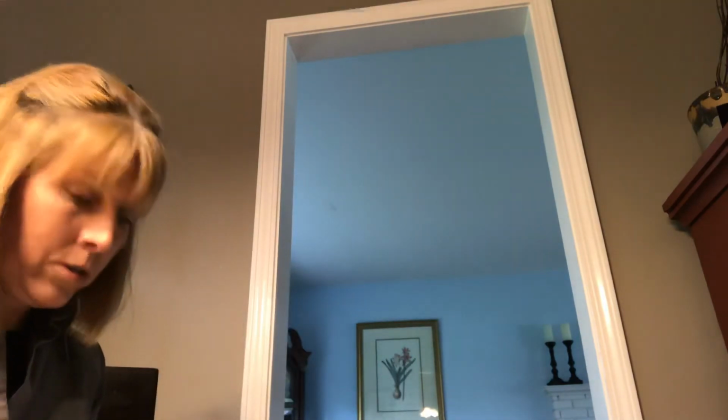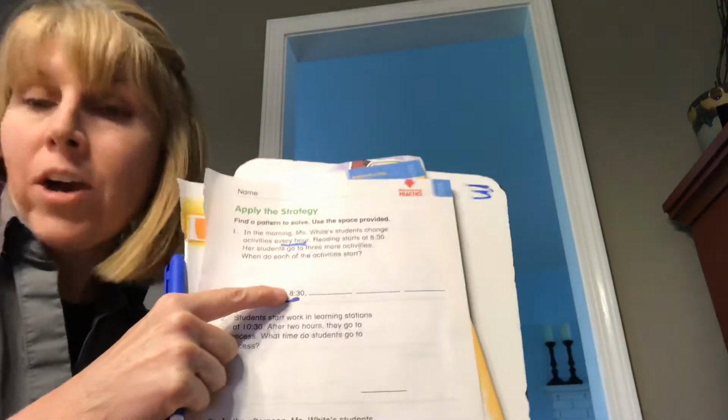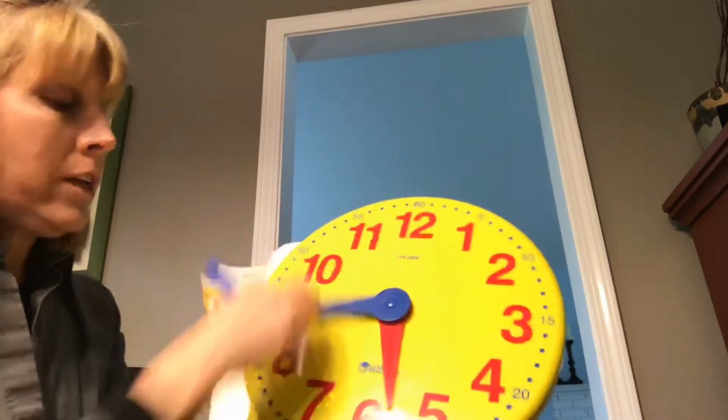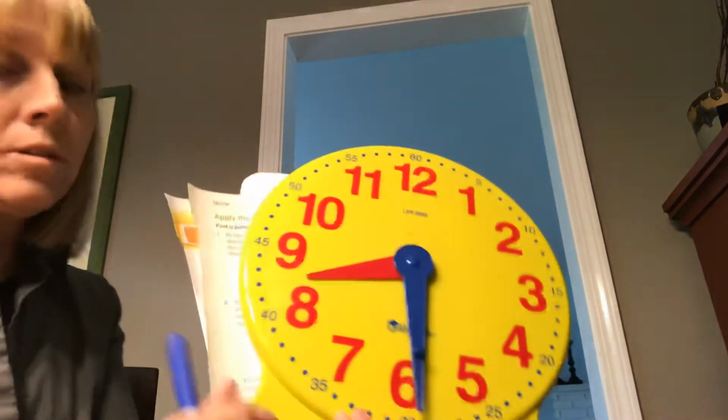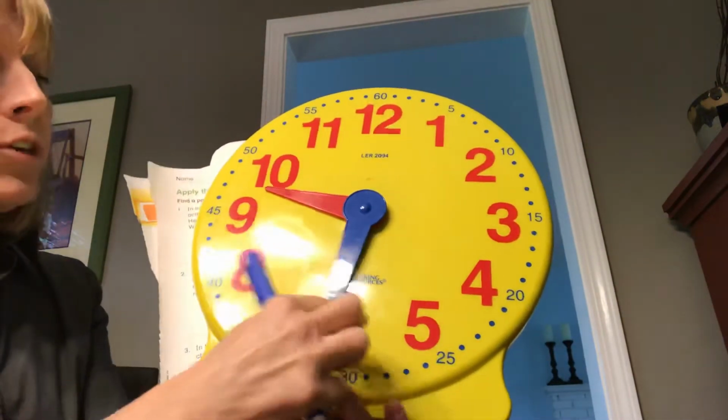Okay. I'm going to do a couple here. In the morning, Mrs. White's students change activities every hour. This is on page 607. Okay, so every hour now. Hour is easier. Reading starts at 8:30. Her students go to 3 more activities. So they drew 3 lines. So we're adding an hour, not a half hour. So just your hour hand changes. So if you start at 8:30, there it is. And if you add an hour, then you have 9:30.